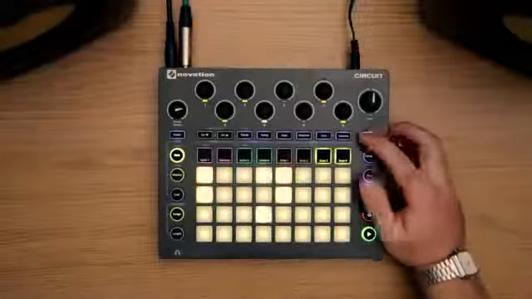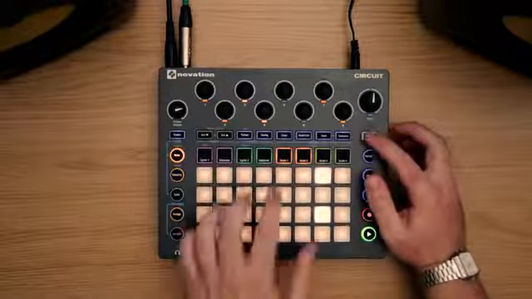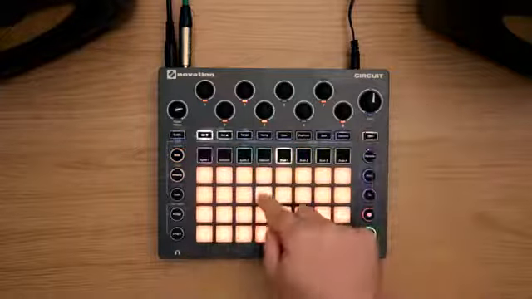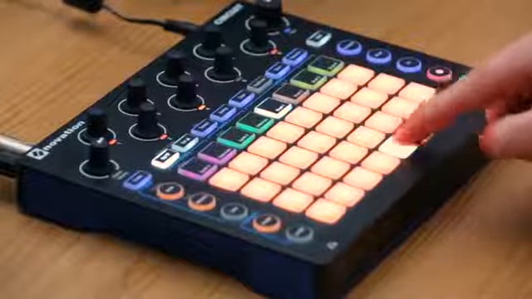So I start by setting up a simple hi-hat pattern on drum 3. Let's press shift in drum 1. And as I hit each of the pads, I can audition the sounds. These are also velocity sensitive.